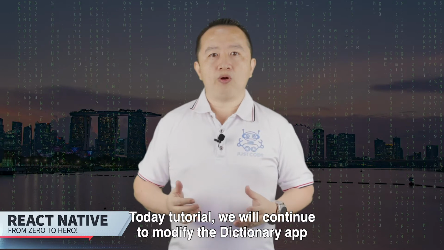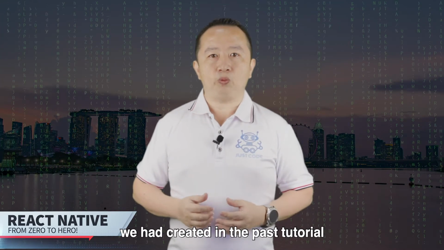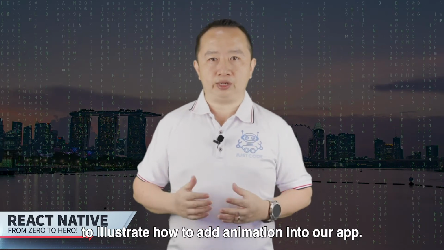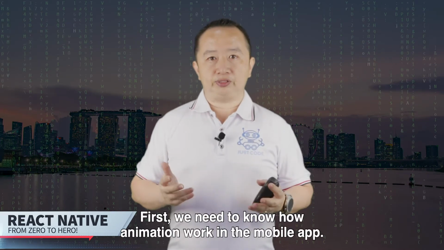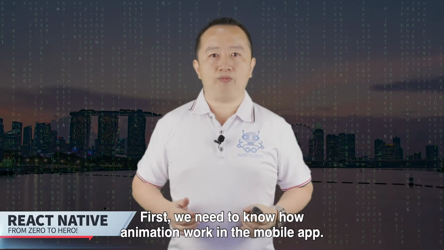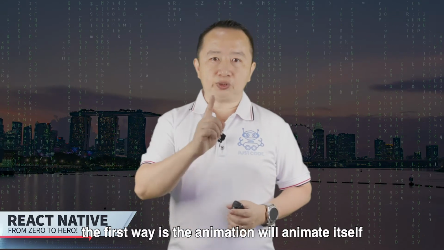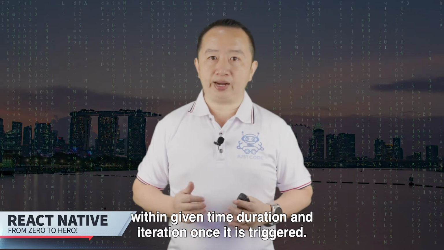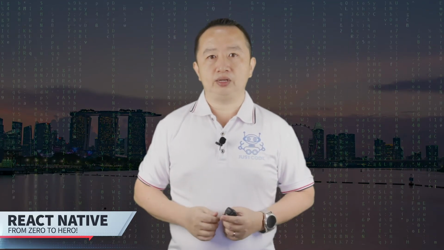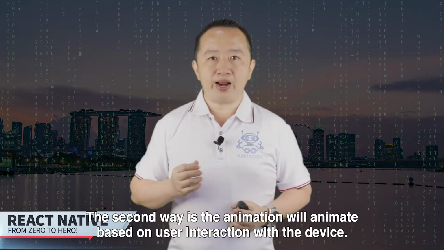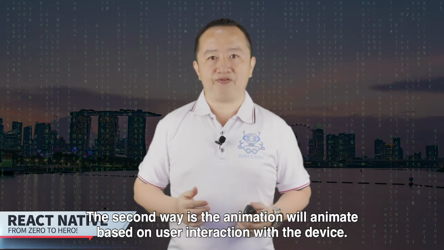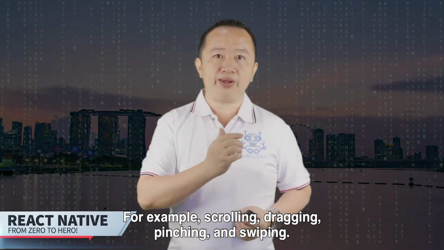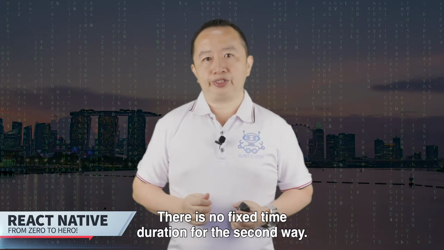In today's tutorial, we will continue to modify the dictionary app we created in the past tutorial to illustrate how to add animation into our app. First, we need to know how animation works in mobile apps. There are two ways. The first way is that the animation will animate itself within a given time duration and iterations once it is triggered. The second way is that the animation will animate based on user interaction with the device, for example, scrolling, dragging, pinching, and swiping. There is no fixed time duration for the second way.